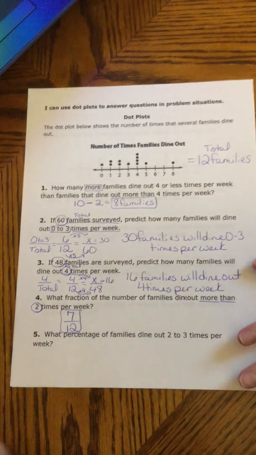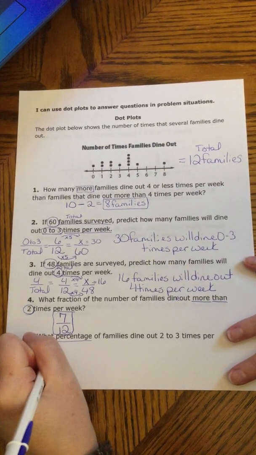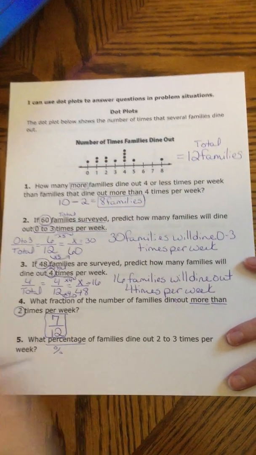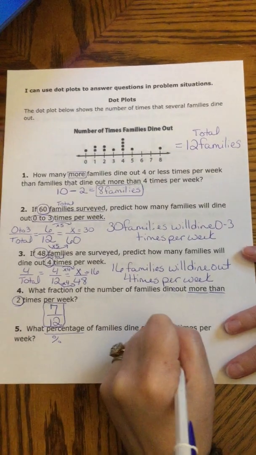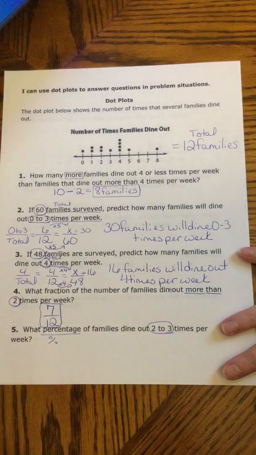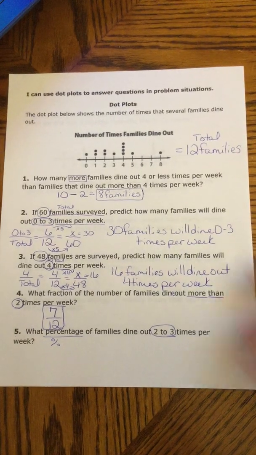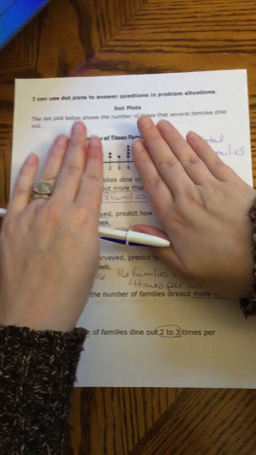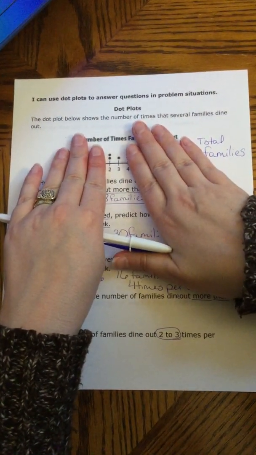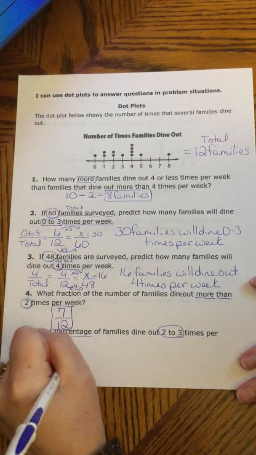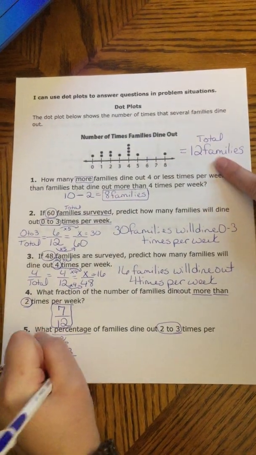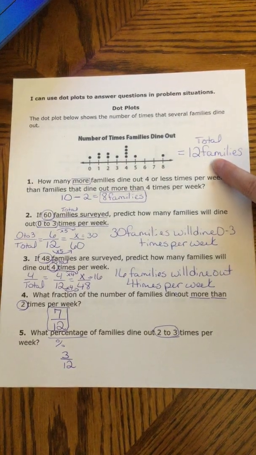All right, then on the next one, number 5, what percentage? So we're looking for a percent of families that dine out 2 to 3 times per week. So we want 2 to 3, so that includes 2 and 3. So we're gonna cover these up, count that, 1, 2, 3, out of total of 12, and we need to change that to a percent.